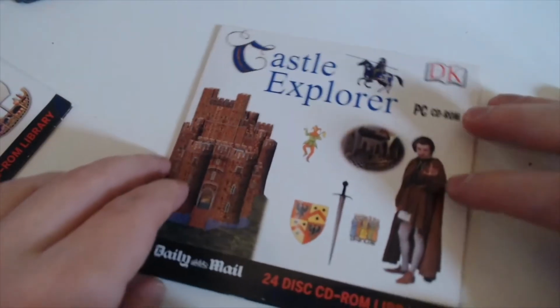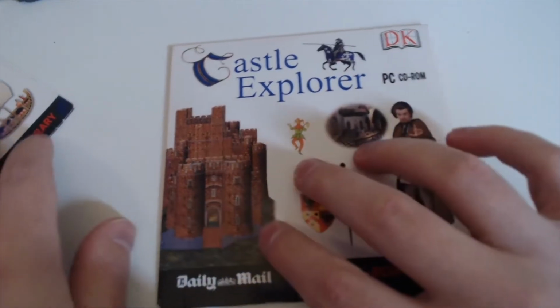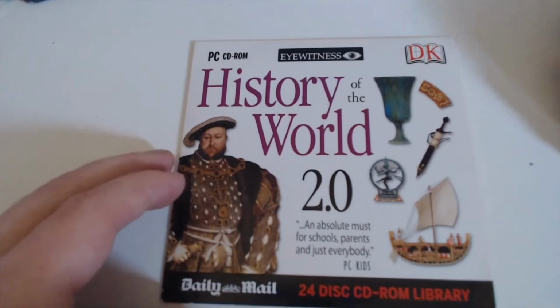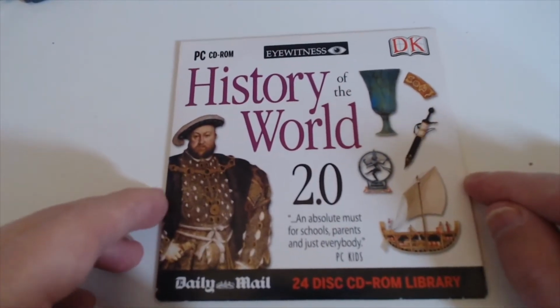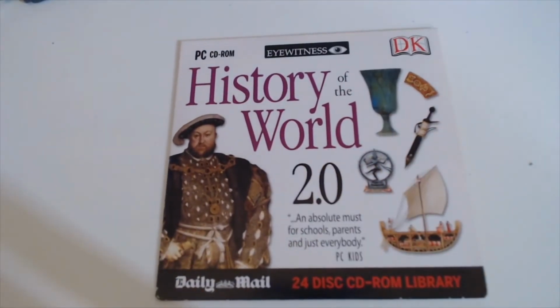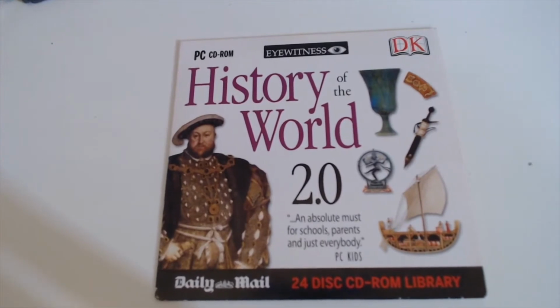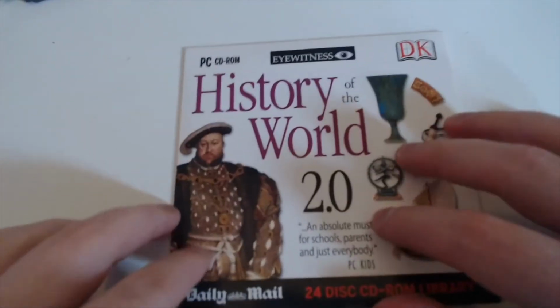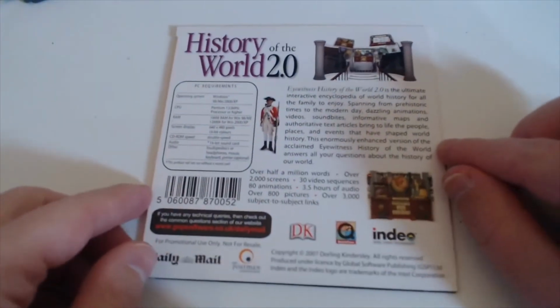Right, okay, so you remember in the last video we looked at Castle Explorer, but today we're looking at this. History of the World 2.0, absolutely a must for schools, parents, just about everybody. So along with the Castle Explorer, this was free out of a newspaper, the Daily Mail. Let me just turn it over and show you the back.